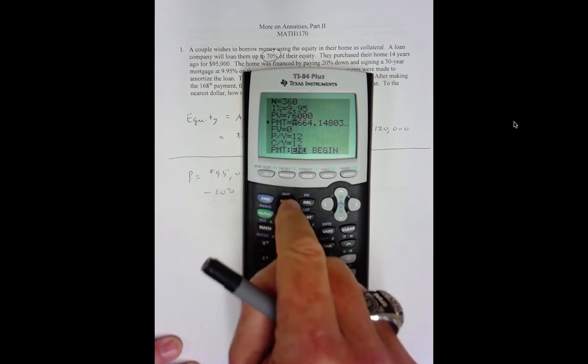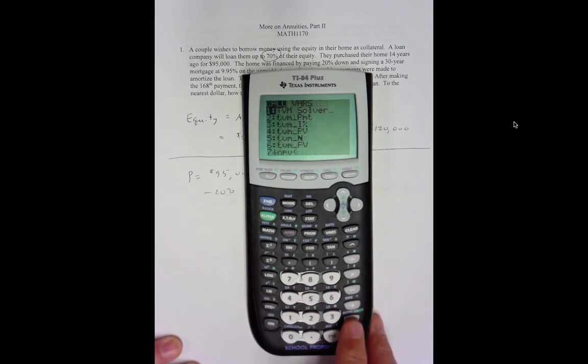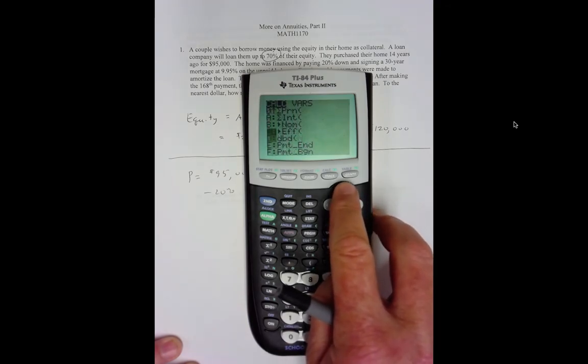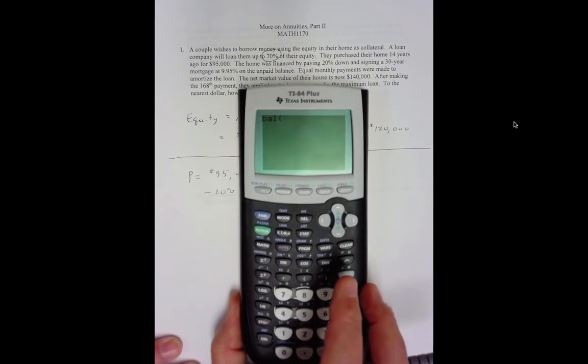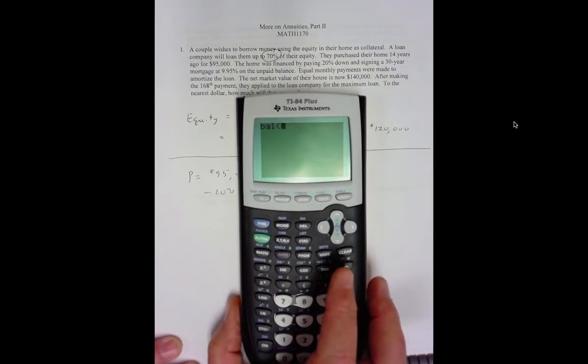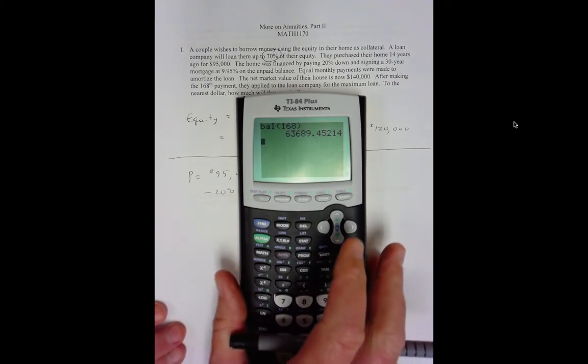So now that we've got that, we can go second function quit, apps, go to the balance key, and we want it after the 168th payment. So the balance owed on the house is $63,689.